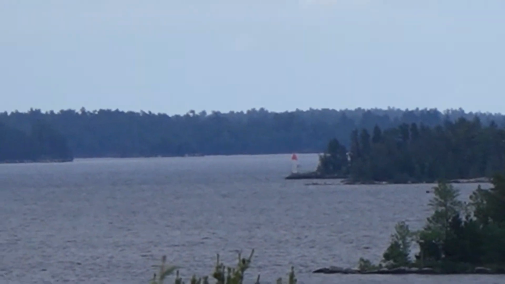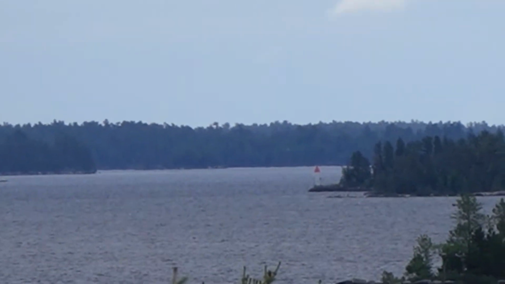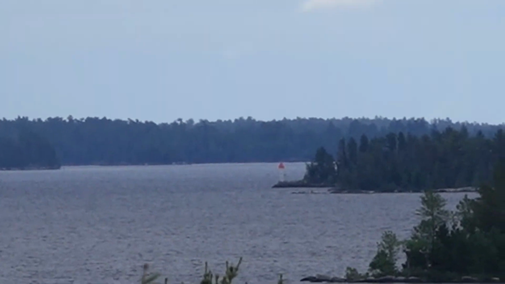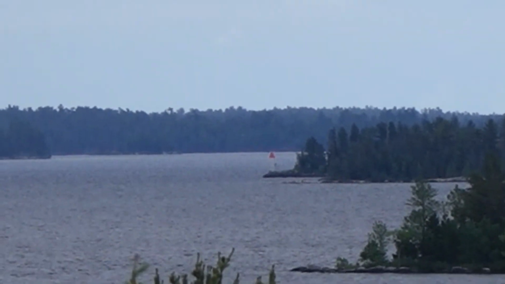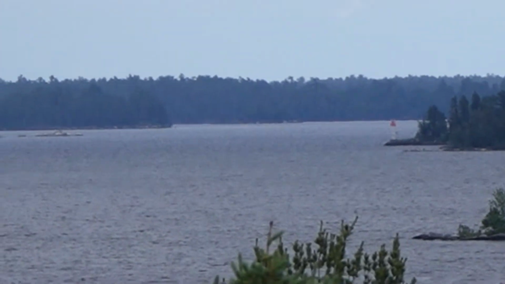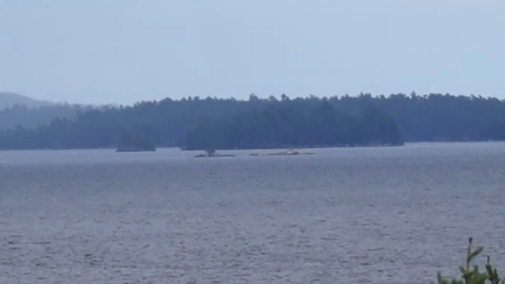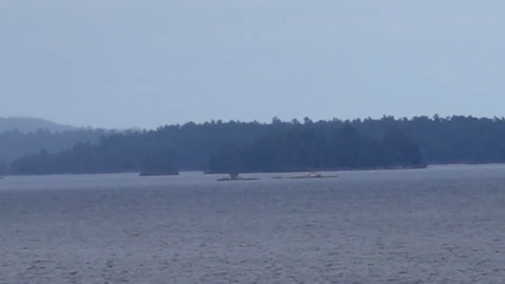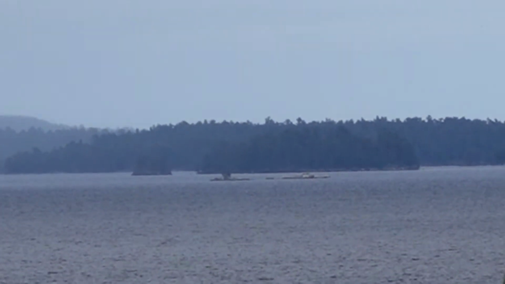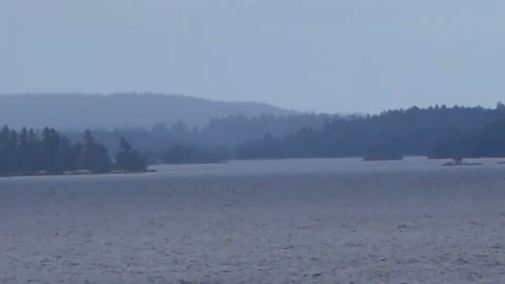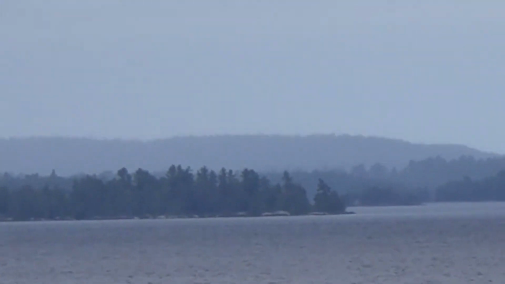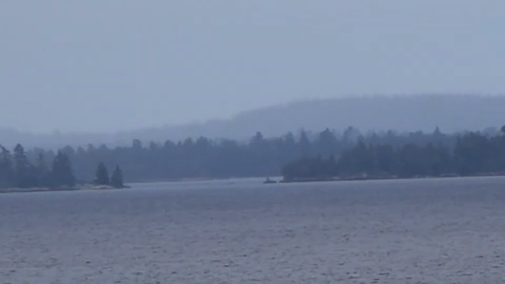But again, that's the direction I was looking at. The trees just behind the red triangle, the channel marker, is 5 miles out. You can see that smaller island there and some of the reefs in front that we couldn't see when I was 10 feet above the water. And a lot of the detail on the islands there, you can see the rocks that we couldn't see before.